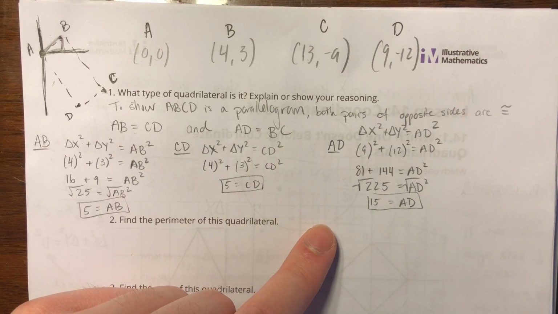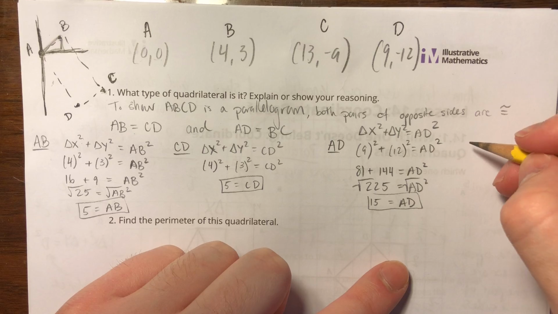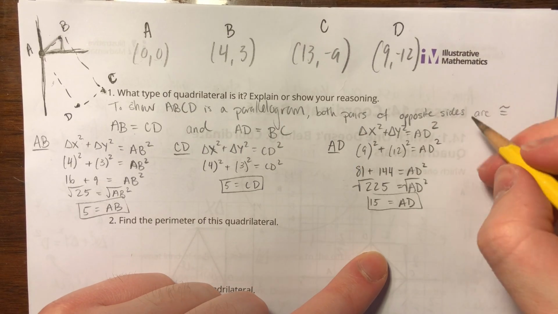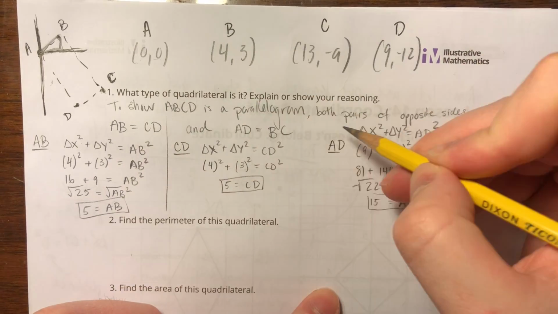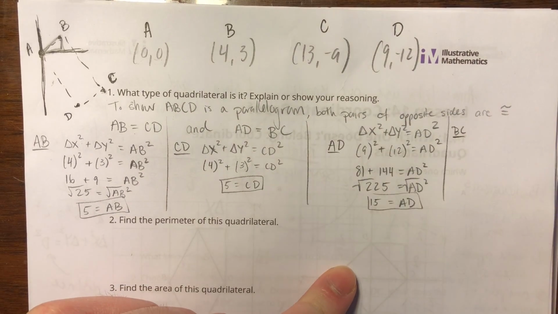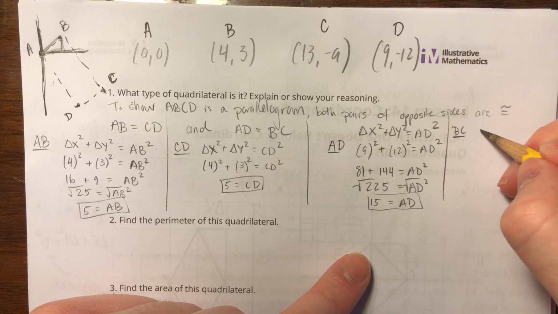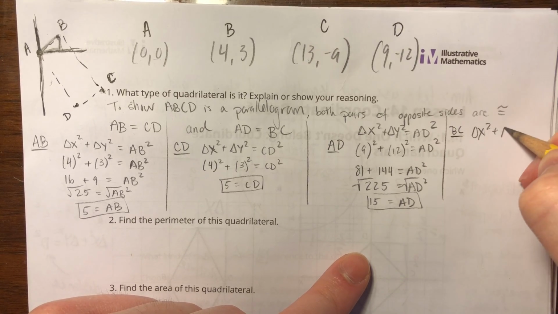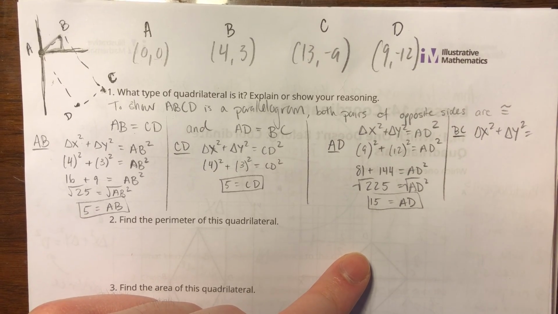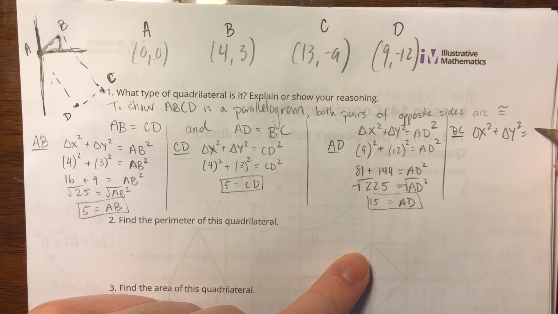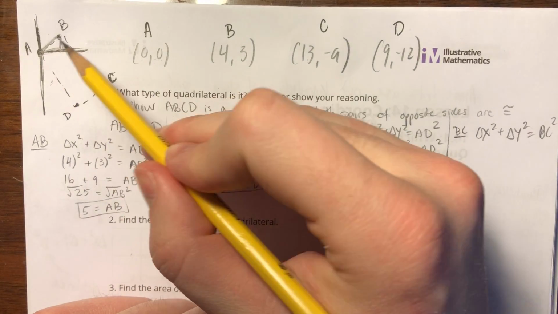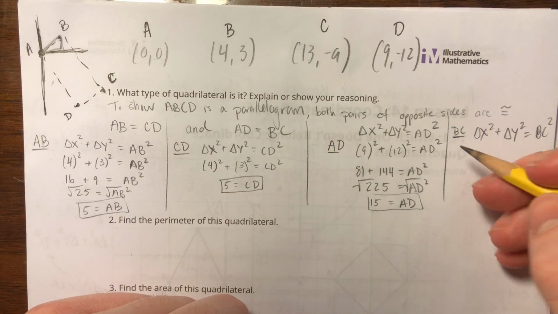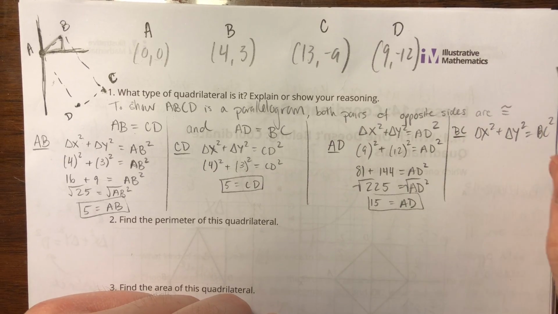So hopefully this other side works out just as easily. We're finding BC now. Just section off my work so it's very clear. Okay, same formula for distance. And all right, if these were horizontal or vertical lines, it would make our lives a lot easier because then we could just count the boxes over. But we have diagonal lines here, so we have to use the Pythagorean theorem.